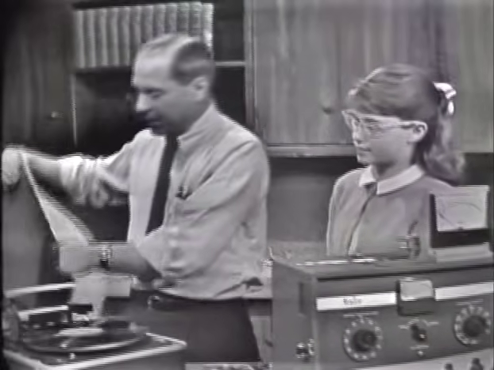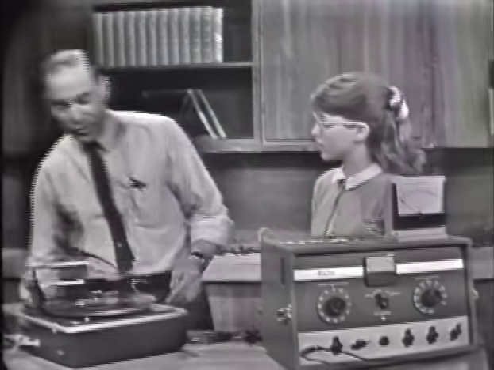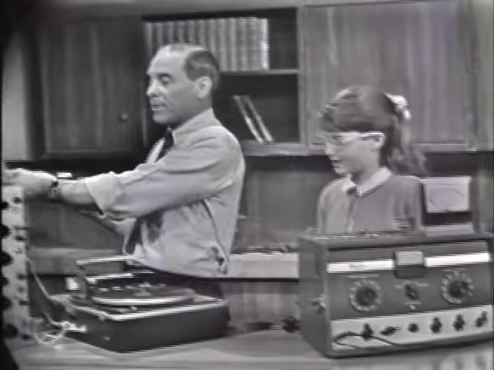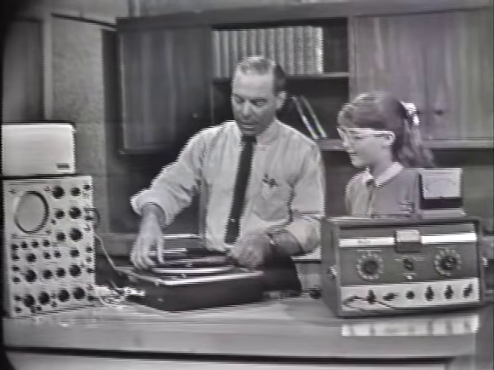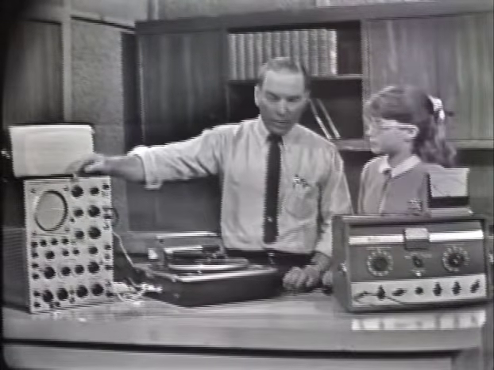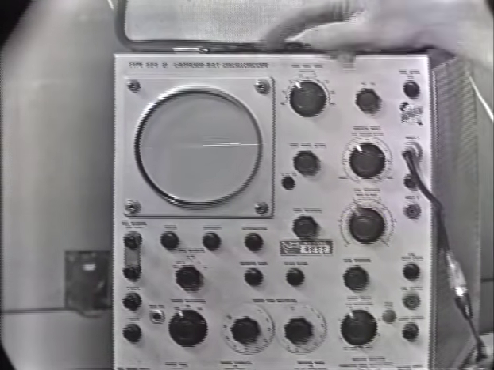Well, that's why I rigged up this oscilloscope, because I'm going to put on a record, and you can see examples of what we've been investigating here, both loudness and frequency change. And when you look at the scope, what are you going to be looking for now? Well, the frequency.